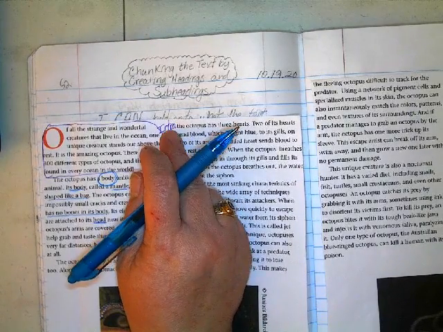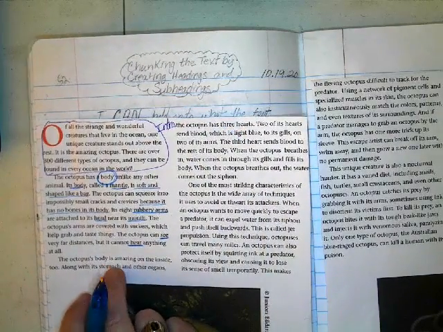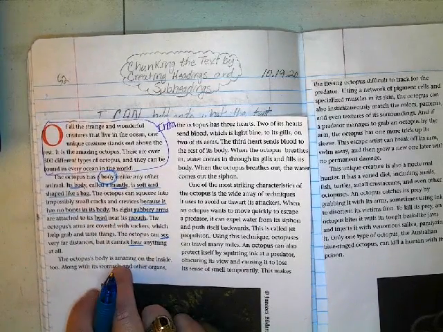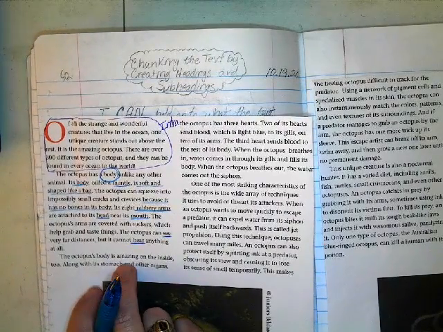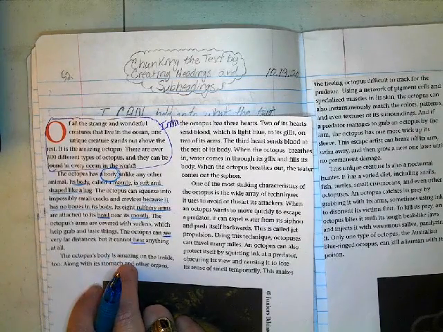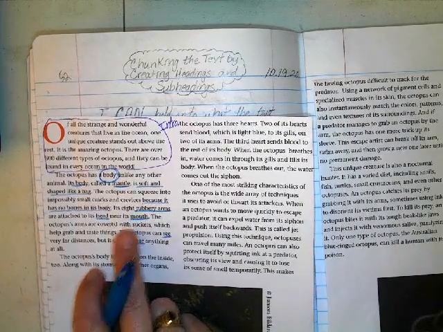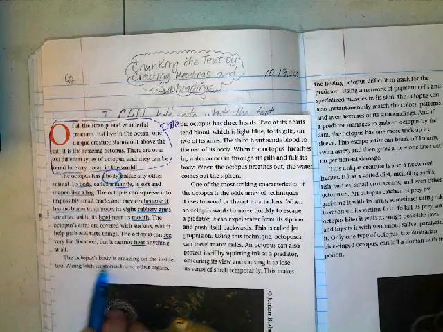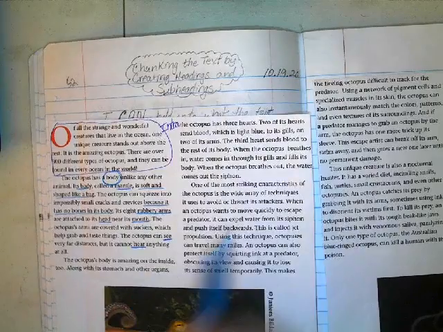However, I'm not sure what the topic of this next paragraph is, so I need to read this paragraph to decide, is it connected to the body or is it a completely different topic? If it's a completely different topic, then we would go through and find out what that topic is. But if it's still connected to the body, then whatever heading we create is going to include that with this paragraph. So, the octopus's body is amazing on the inside too. Along with its stomach and other organs, the octopus has 3 hearts.